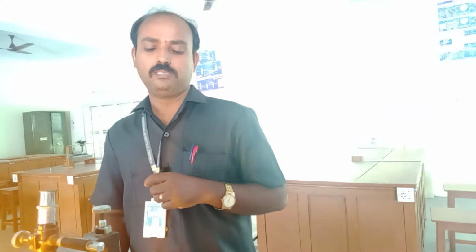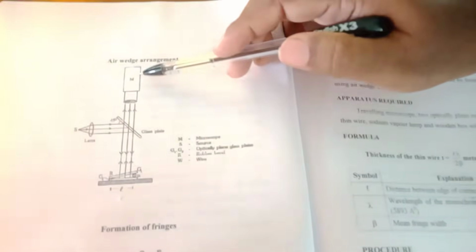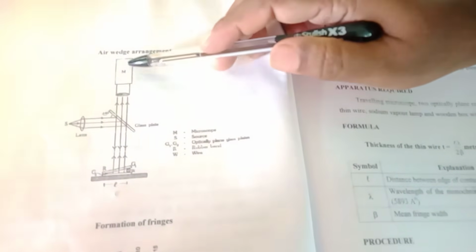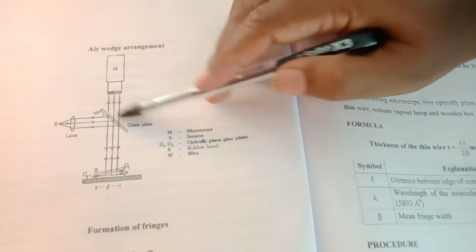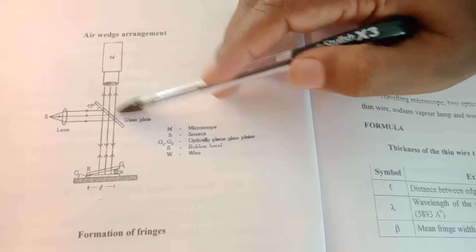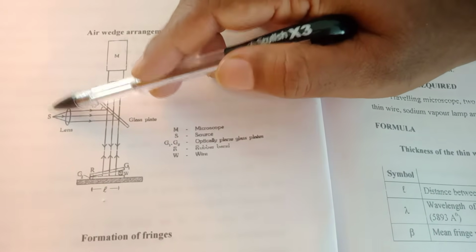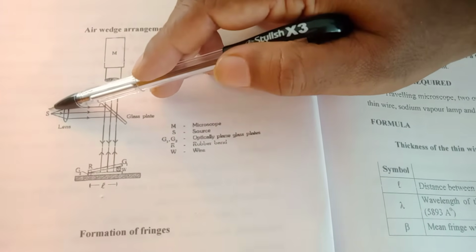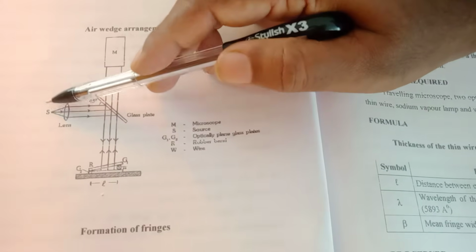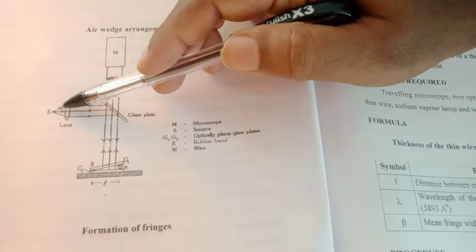Now, how to arrange this experiment? Just look at the diagram. In this air wedge experiment, this is a microscope. The microscope arrangement has a 45-degree slanting glass, and this is a slit, that means the source. Here we use a sodium vapor lamp, from which light comes out.